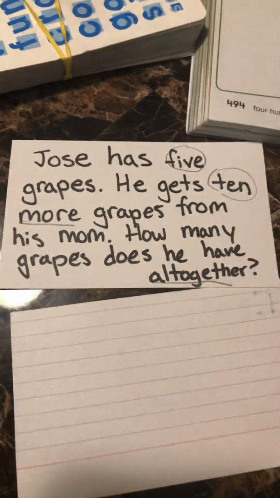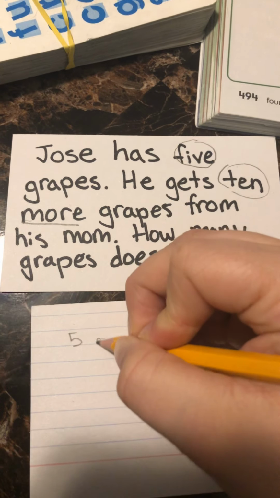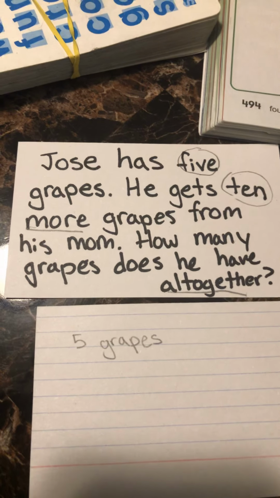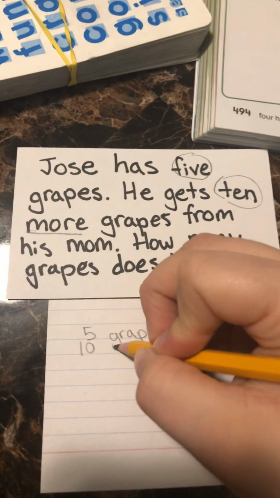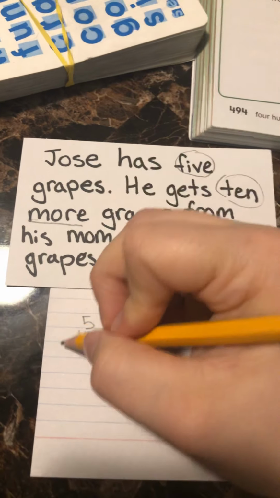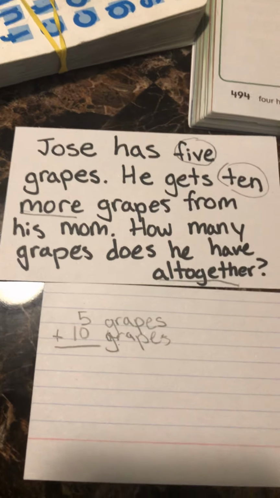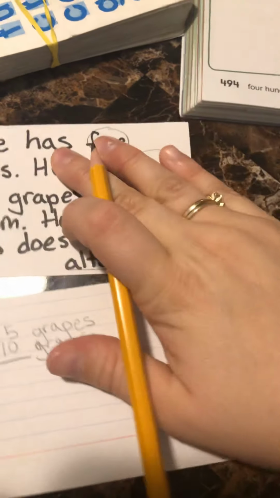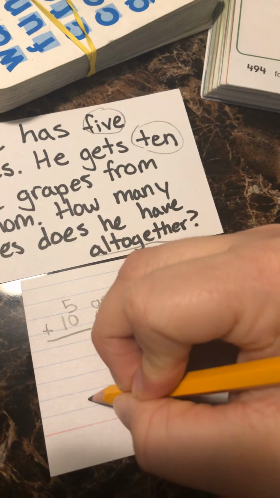So let's solve this. Jose has 5 grapes. He gets 10 more grapes. So we add those together. 5 plus 10. Well, I can draw that out. I can use my fingers. I can use a 10 frame, a 100 chart, whatever I feel will help me. Today, I'm going to draw it out.